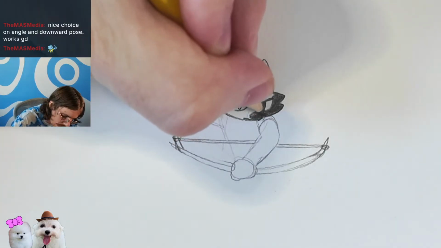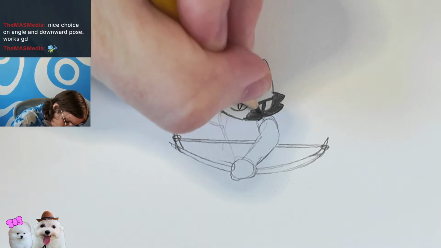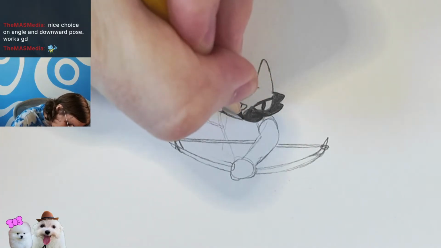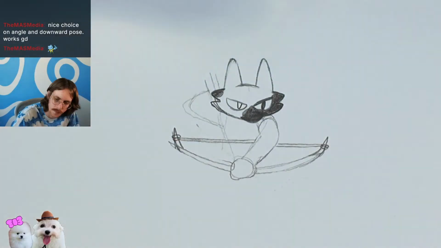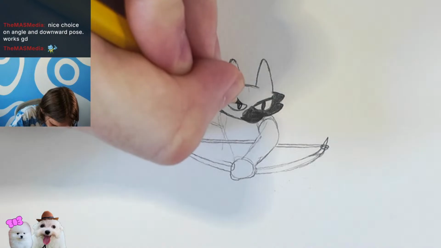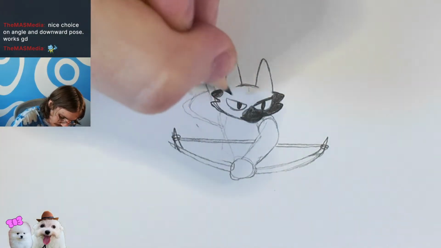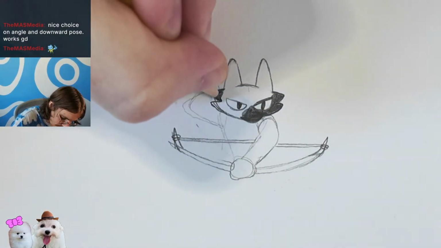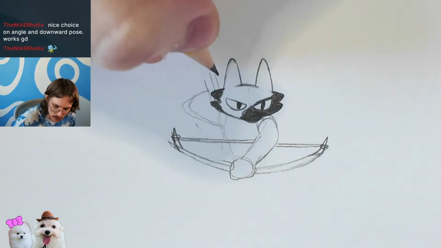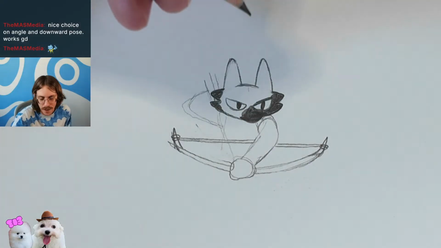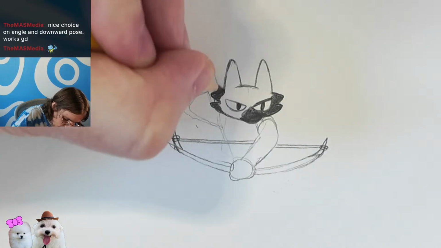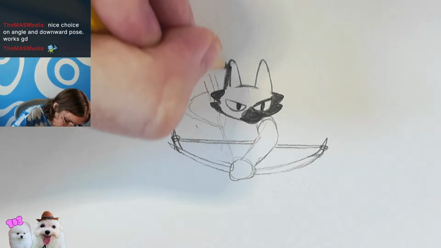I'm just going to fill in the head first because I think I'm good with locking that in. I was struggling. I've always struggled putting Chugs in literally any pose that isn't him standing straight up and down or jumping in the air. Any other pose with Chugs, I struggle with big time.